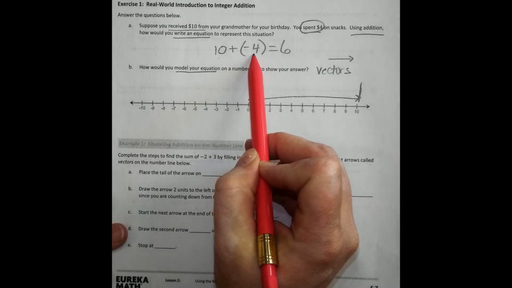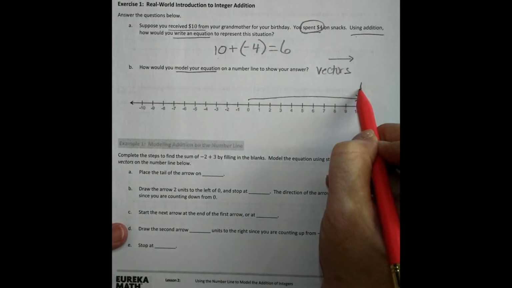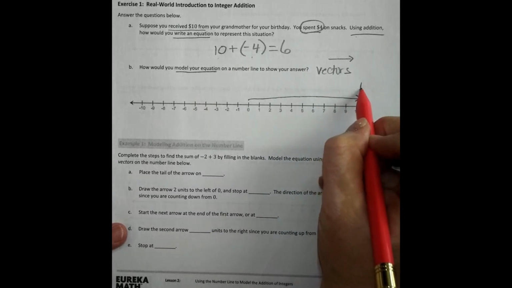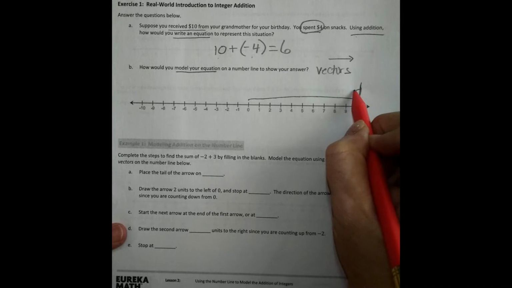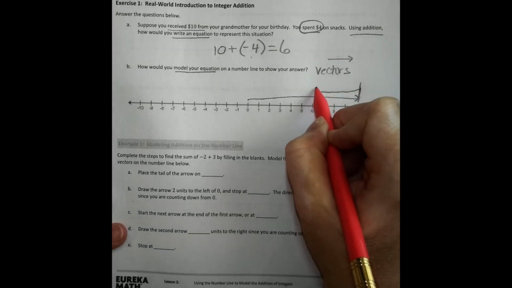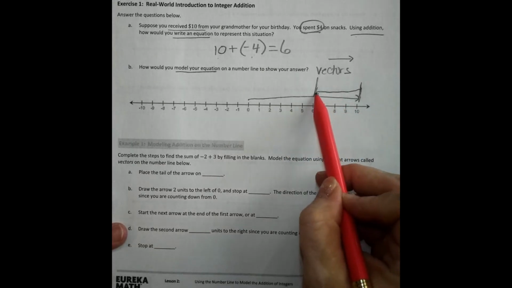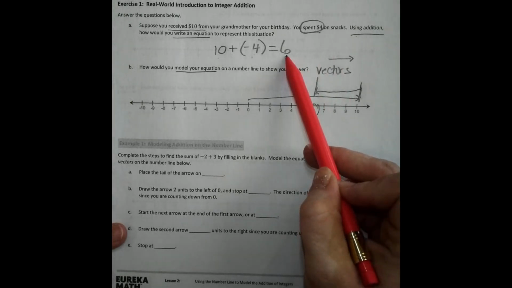My next number that I need to represent in my equation is negative 4. So if I start right here where my tail stopped, which direction do I need to go if I'm representing negative 4? I have to go to the left because that's what direction negative numbers belong. So 4 units, so there's 1, 2, 3, 4. So my second vector stops at 6, which is represented in my equation.